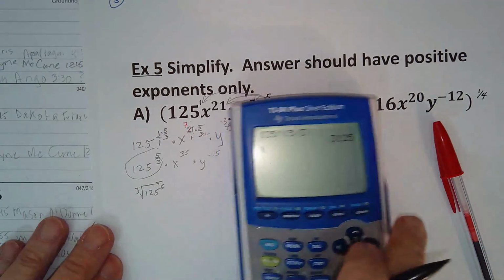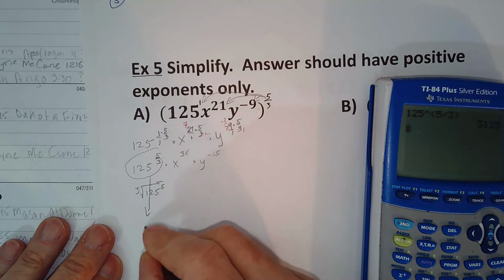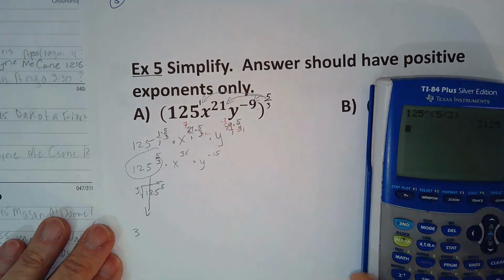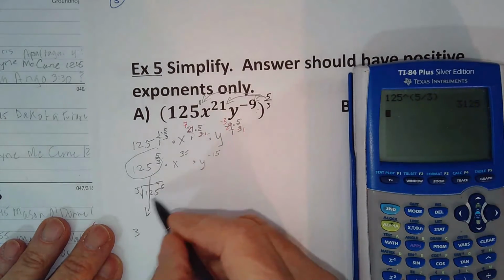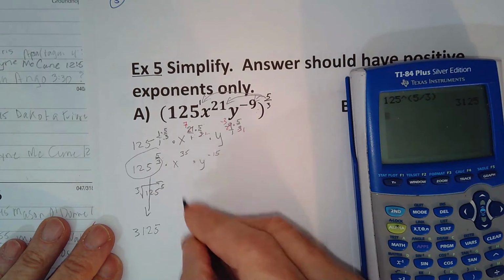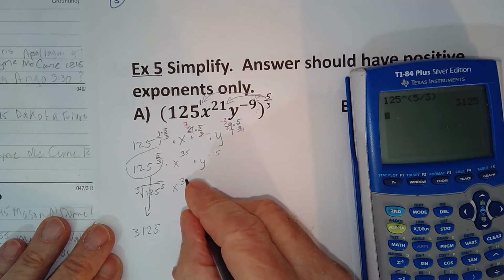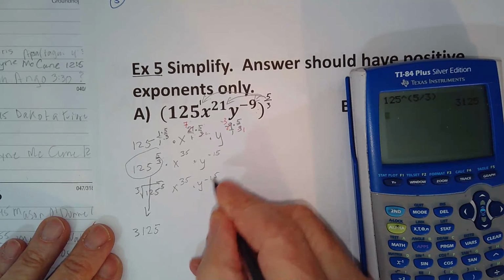I used my calculator to figure out what it really is, 3,125. All right, and then I'll bring down the x to the 35 and the y to the negative 15.